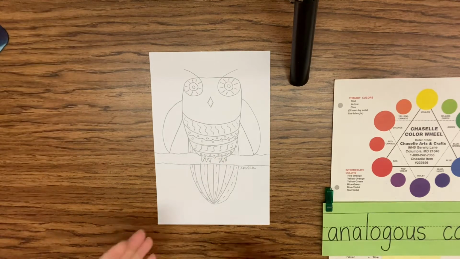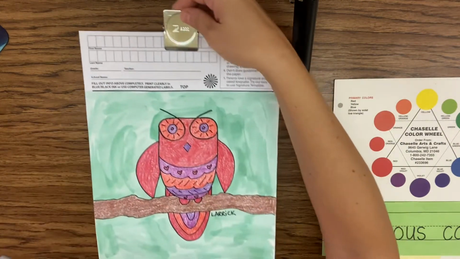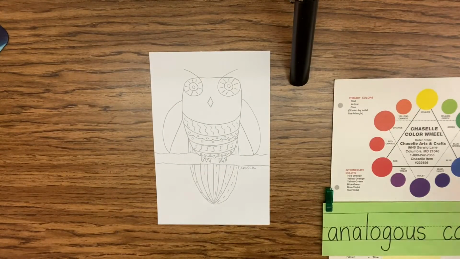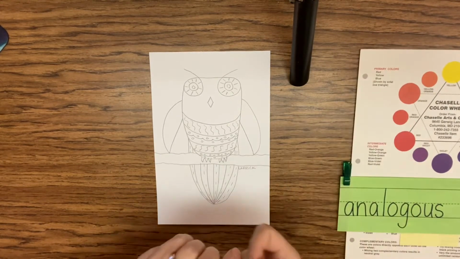Okay, so this is your practice owl. Your final owl will be done, everything will be completed at school. Remember, this is the final, so we are doing this for our Square One project, okay? But for right now, let's talk about colors. Well, actually, Miss Larry's getting too excited.